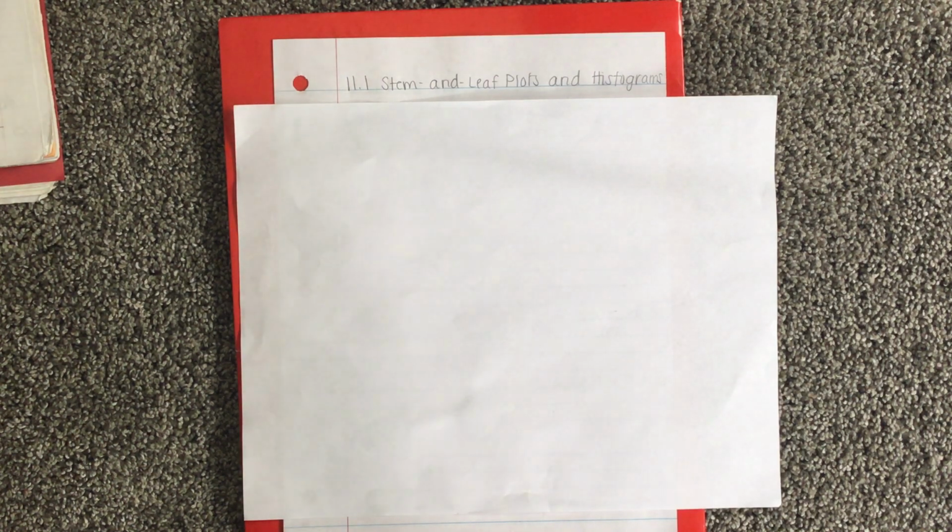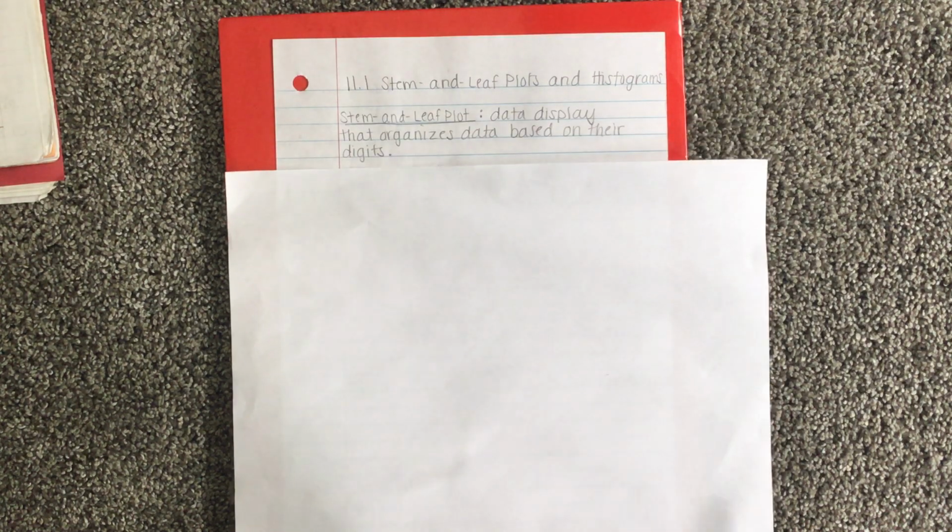We're going to start chapter 11 with stem and leaf plots and histograms. It's our goal to know how to make stem and leaf plots and histograms and to interpret them. Let's start with stem and leaf plots. Write down this definition. A stem and leaf plot is a data display that organizes data based on their digits.